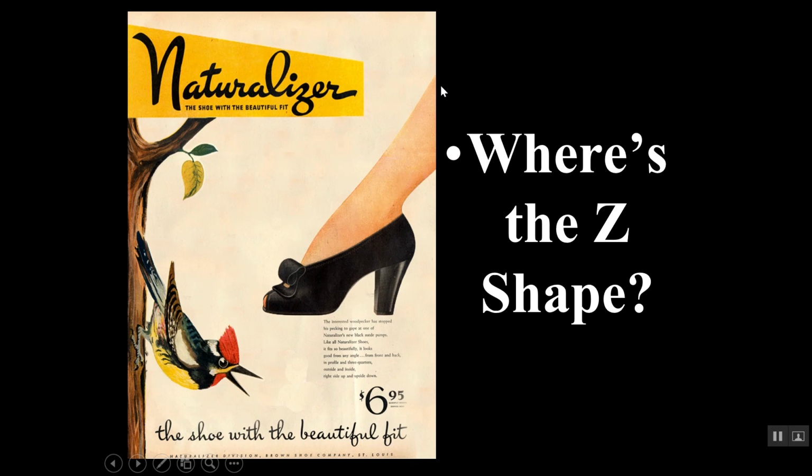So you're going to go across and you're going to follow this leg down to see the shoe that this is actually selling. You're going to go down to a random bird, and the only thing that I can say about it is that naturalizer means outdoors. So therefore, they put a bird and they're outdoors. And then you're going to go across the bottom and you're going to see the slogan and you're going to see the price. So this does have the Z shape. Okay, let's do a couple more.